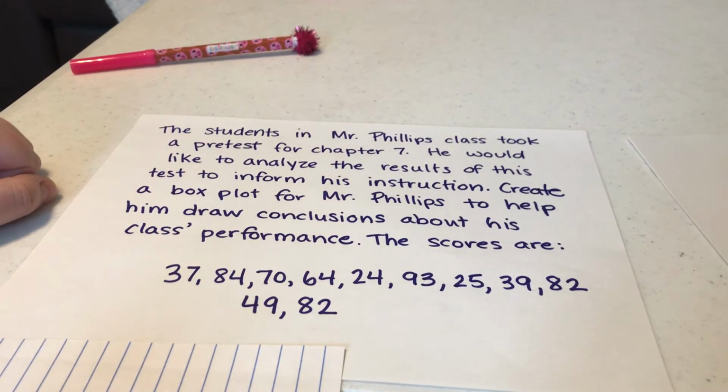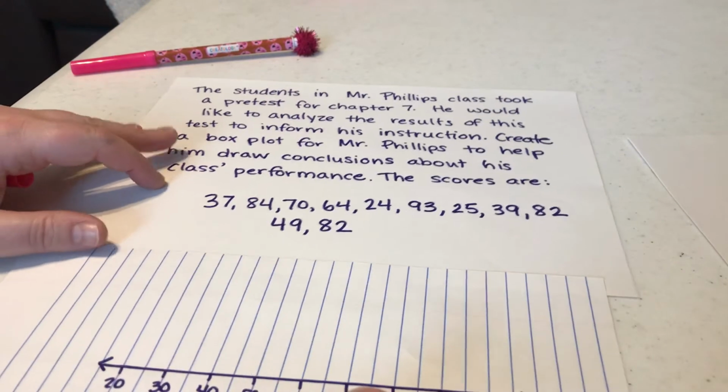So the first thing that we're going to do is order our numbers from, yeah, you got it, least to greatest, okay? So let's go ahead and do that.